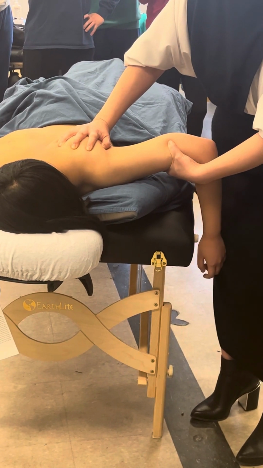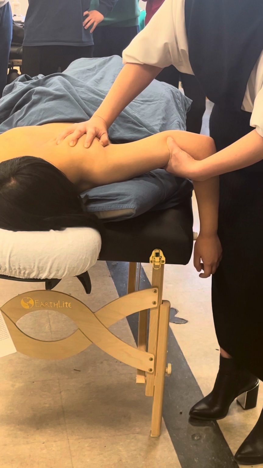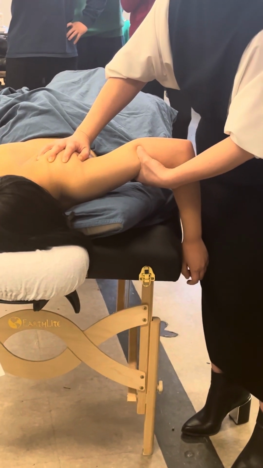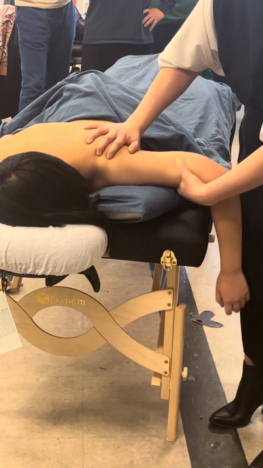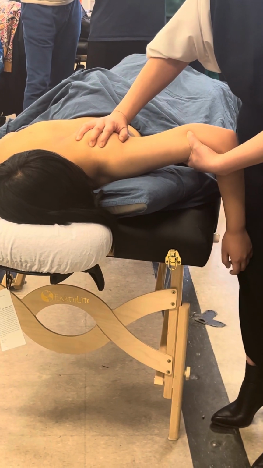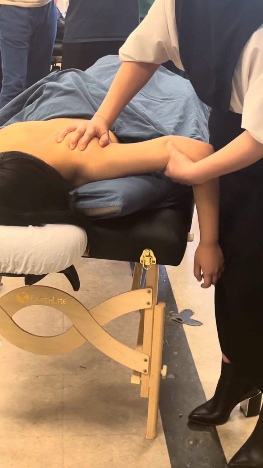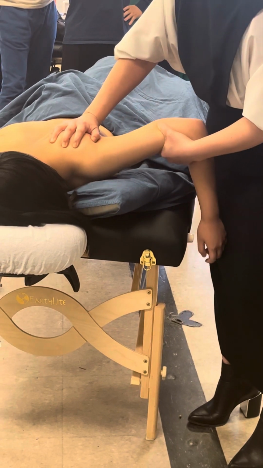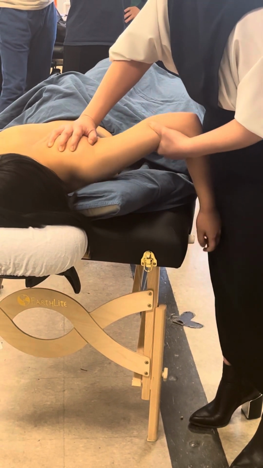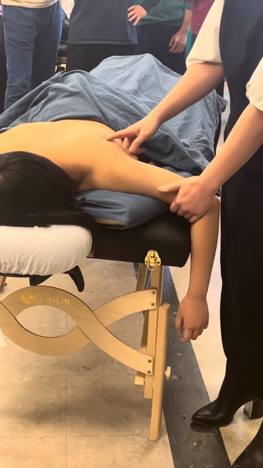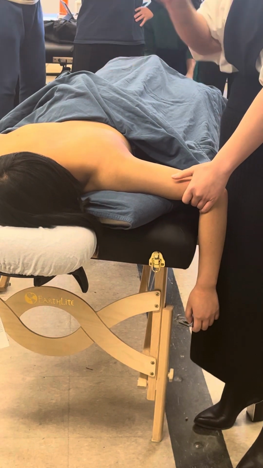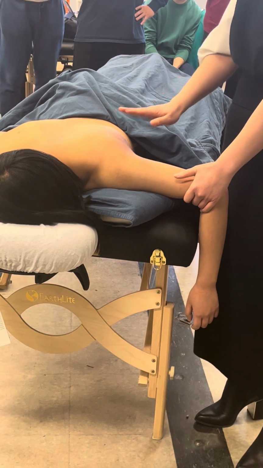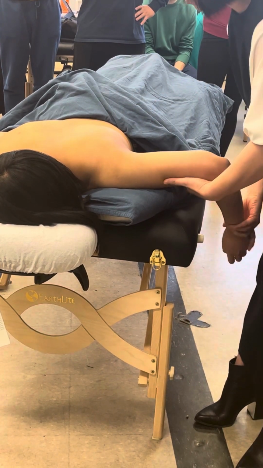And then you need to distract a little bit of the GH joint to here. If you push into it, then you're gonna create more pain for your patient, right? So while you are in the medial glide, distract the GH joint and then lateral glide a little bit in between. So you can actually massage the subscapularis muscle in a direct way instead of going directly underneath their armpit area.